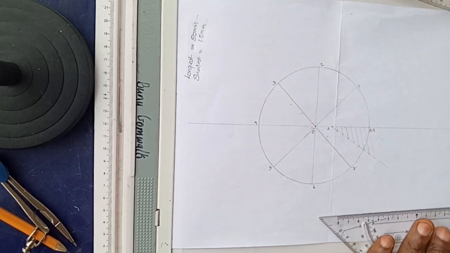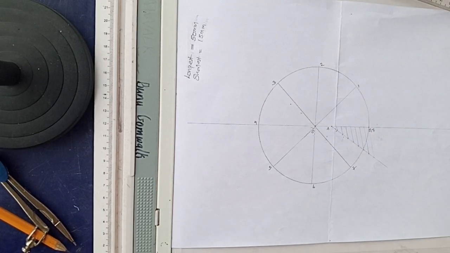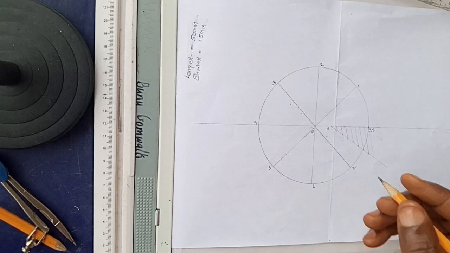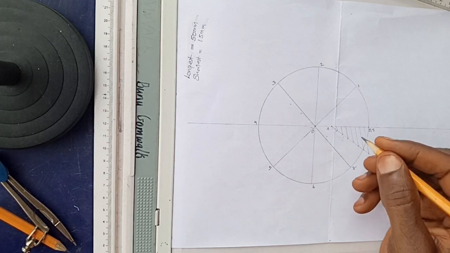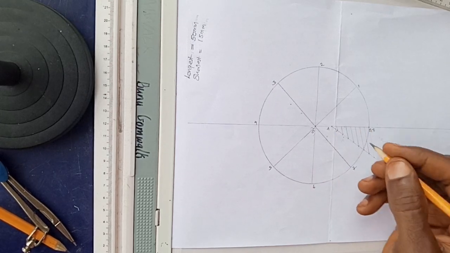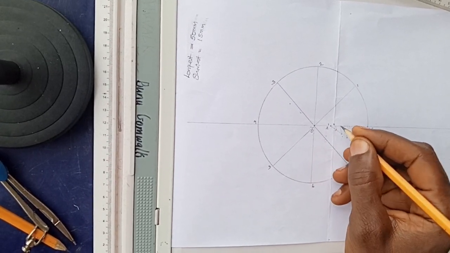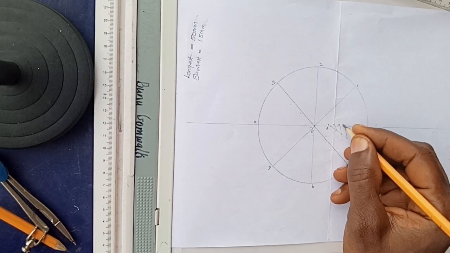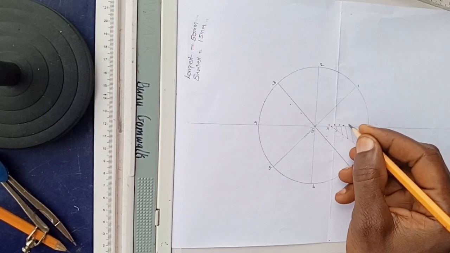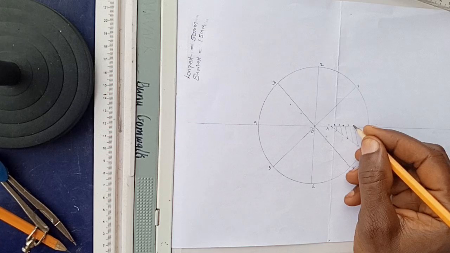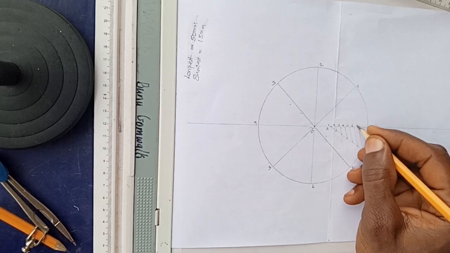Okay, so I have 8 equal parts for my line. So I'm going to label the points. Let me label it above the line. 1, 2, 3, 4, 5, 6, 7.